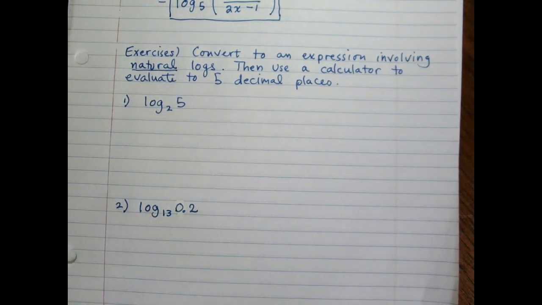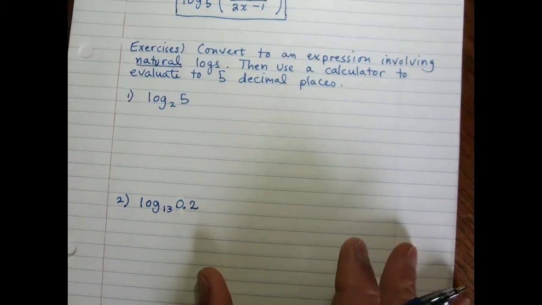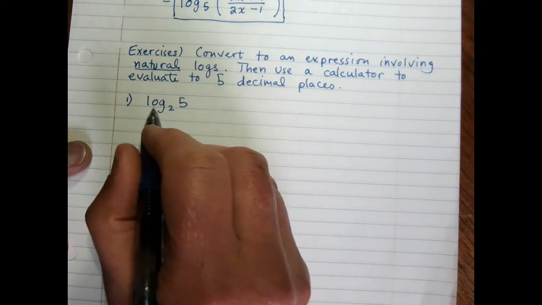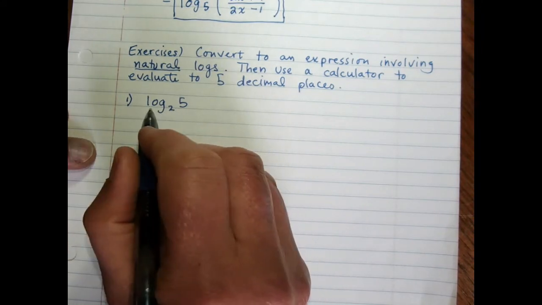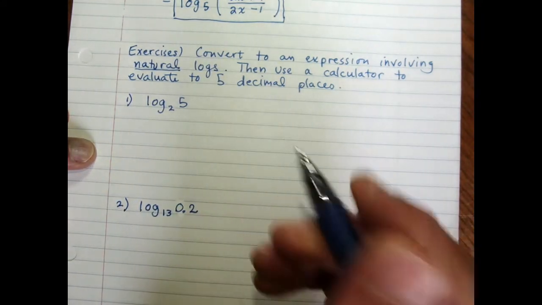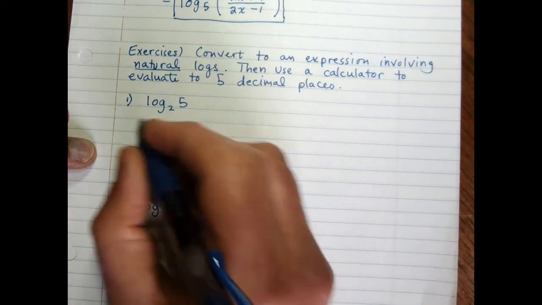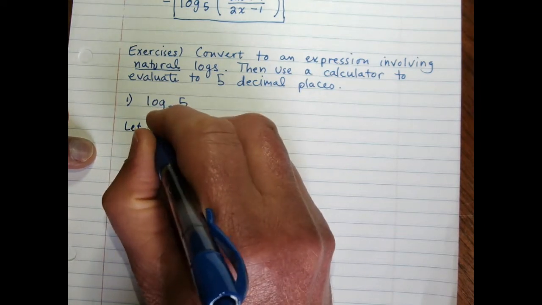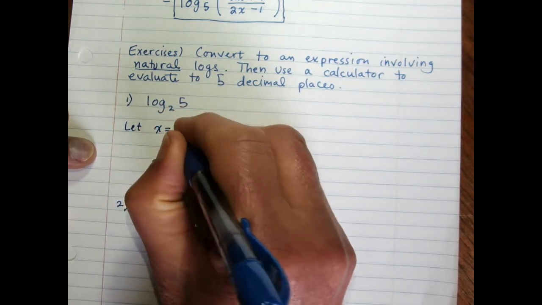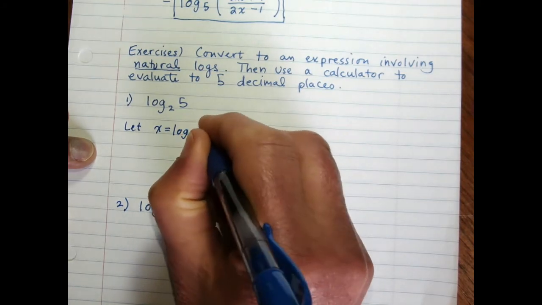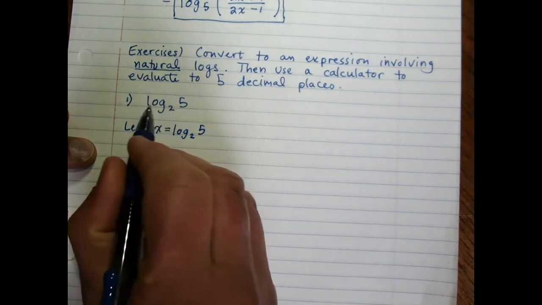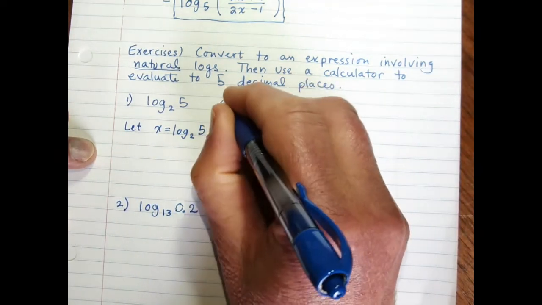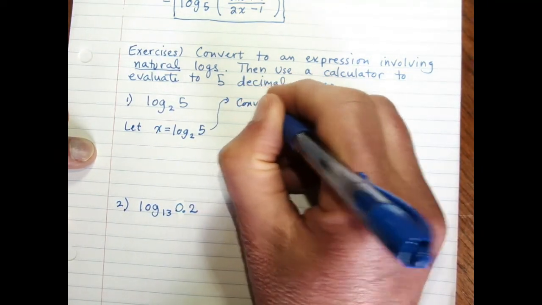And the textbook has a formula to use. I don't want to give you a formula. I want to give you a process. So here's the process. We're going to convert this to ln form, and then we're going to be able to use our calculators to evaluate it. To get started, though, I have to let x equal log base 2 of 5, because then I can convert to exponential.